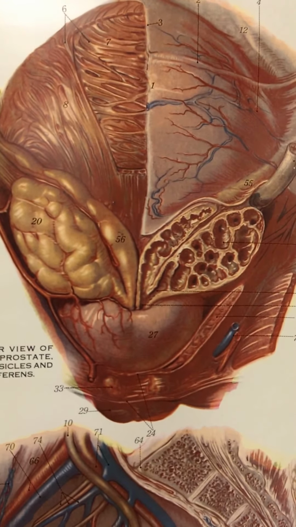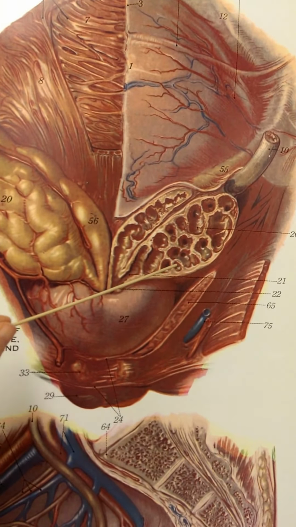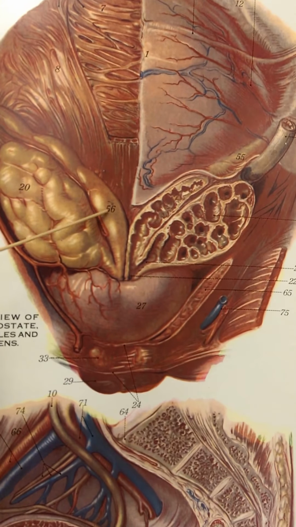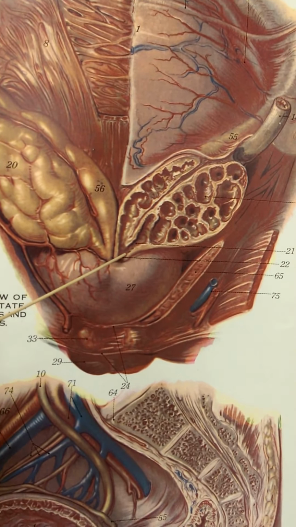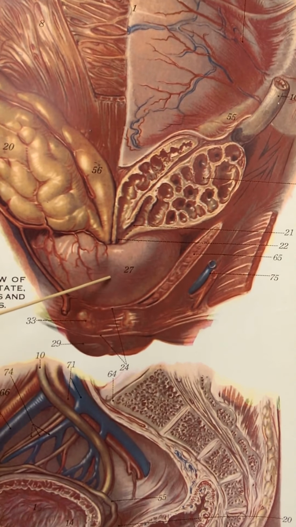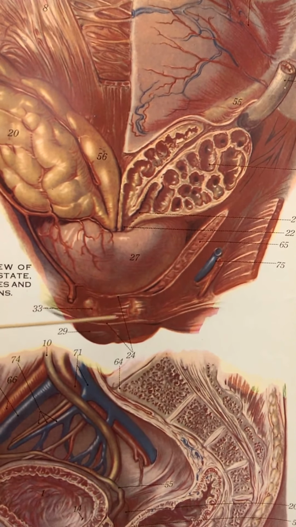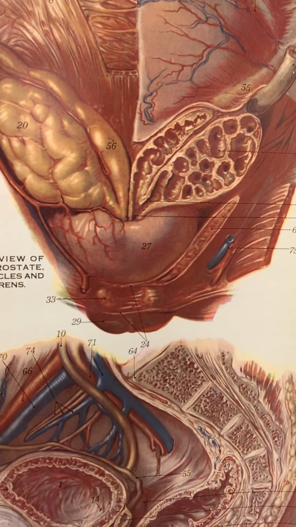Lastly, we have a posterior view of the bladder showing the two seminal vesicles. We have the ductus deferens. The place where the ductus deferens and the seminal vesicles come together, we get the ejaculatory duct. Below the bladder, the prostate gland, and then here, the two bulbourethral glands.